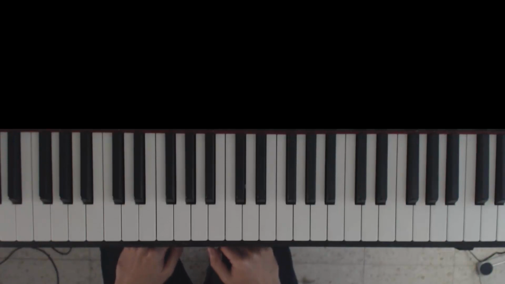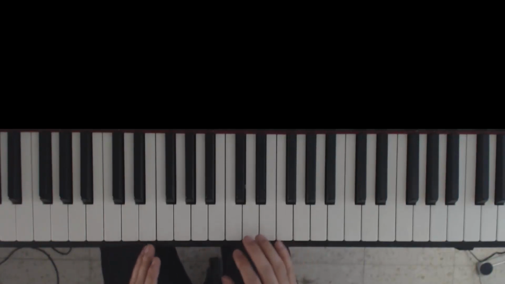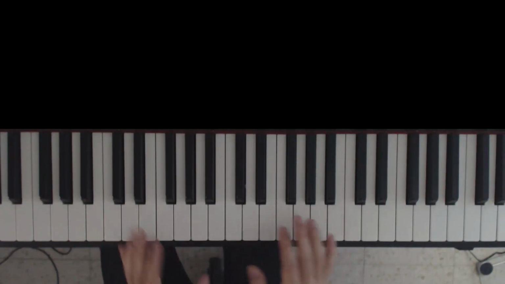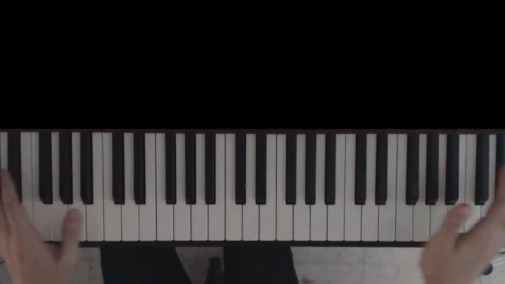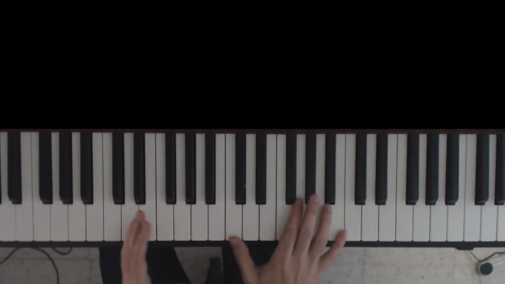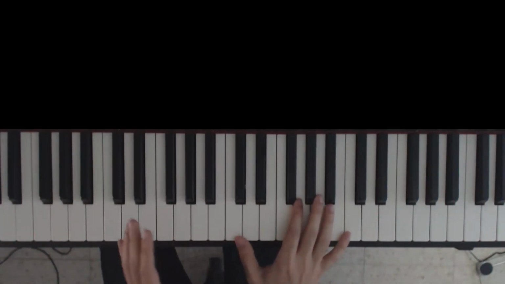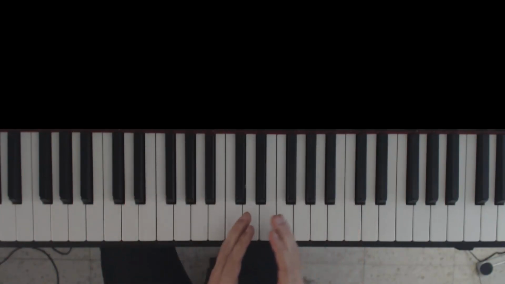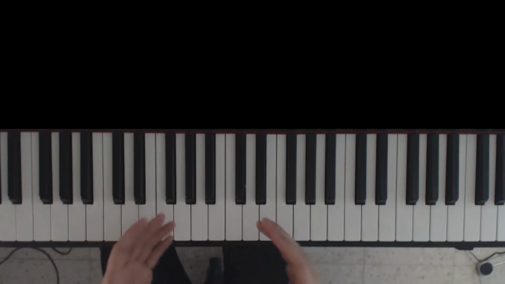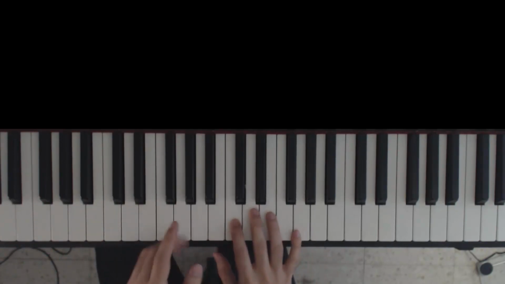Welcome back to another lesson, and in this lesson we're going to talk about playing in the lower register of your piano. Because my camera doesn't cover the entire range of keys on the piano, I'm going to transpose 2 octaves down. So I'm actually going to be playing in the center of the piano, but the notes that are actually going to sound are going to be 2 octaves lower.